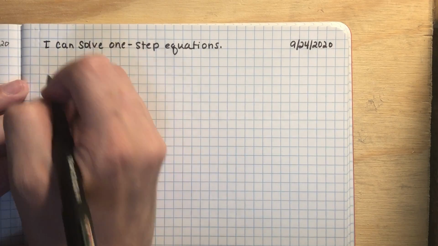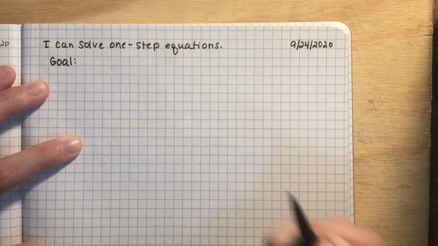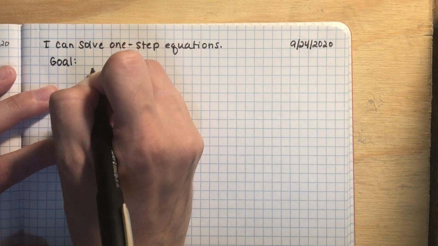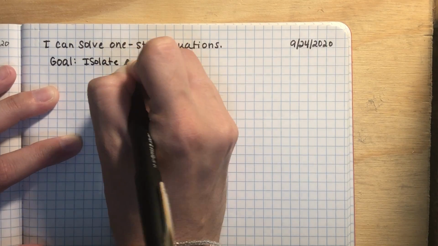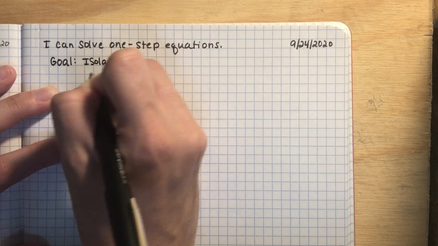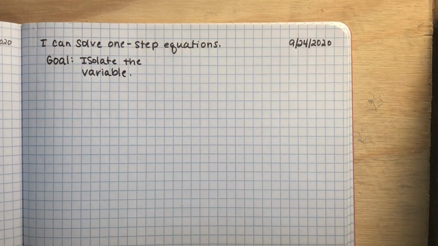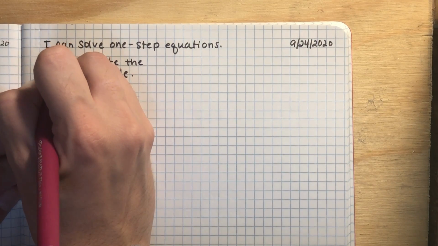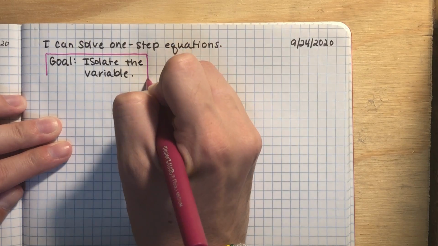Okay, so first of all, let's talk about our goal when we are solving one-step equations. Our goal is to isolate the variable. And isolate means to get by itself. So we want to get that variable by itself. That's our whole goal with solving these one-step equations.